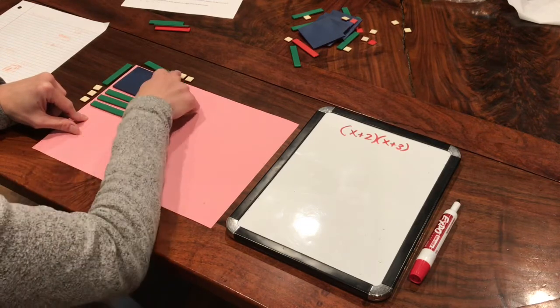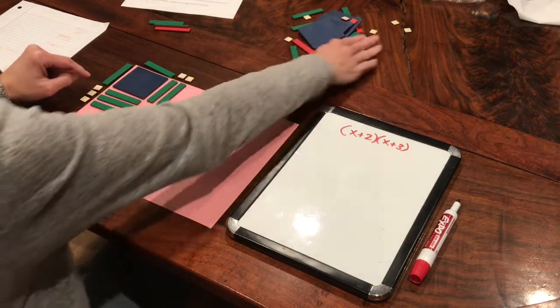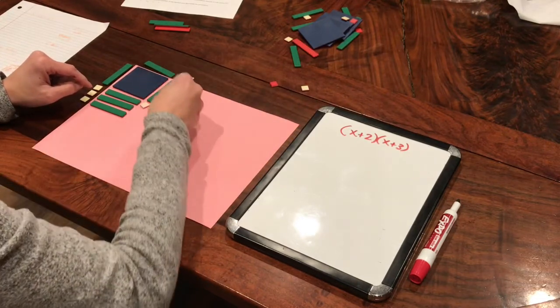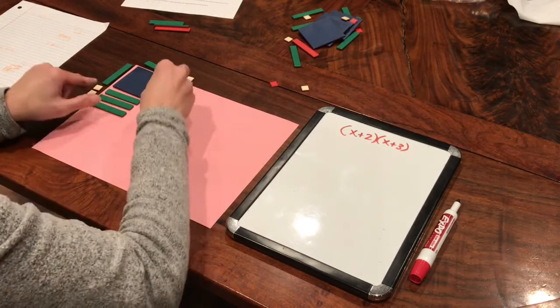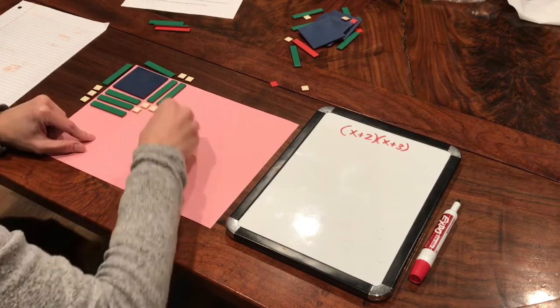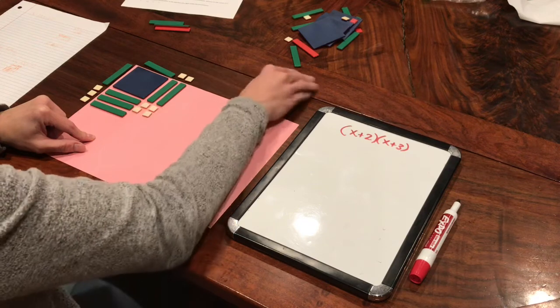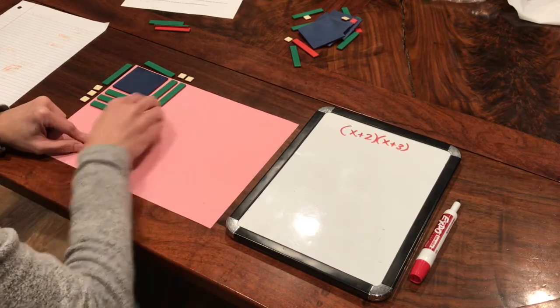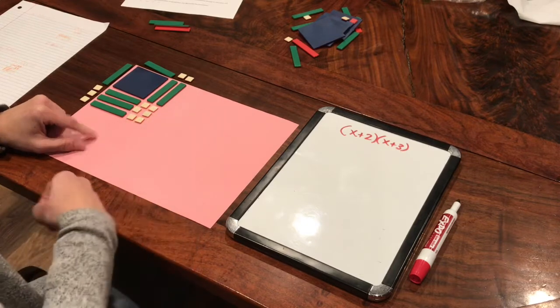And then here I have 1 times 1. So I'm going to get all my little bitty squares, and I'm putting them in here. Another 1 times 1, and I do that 2 more times. So now we just have to count them all up.